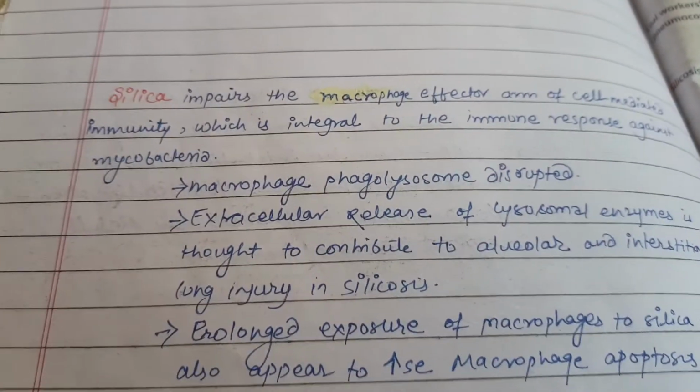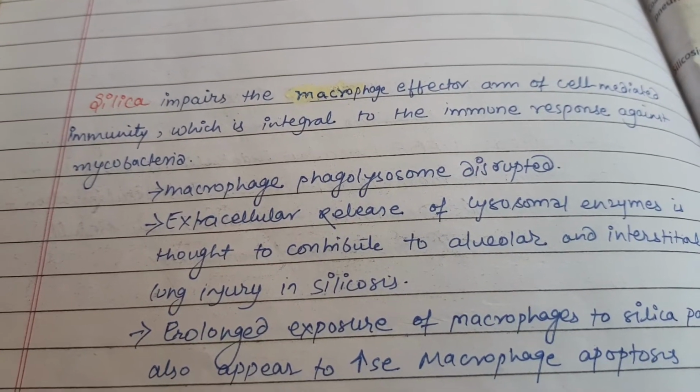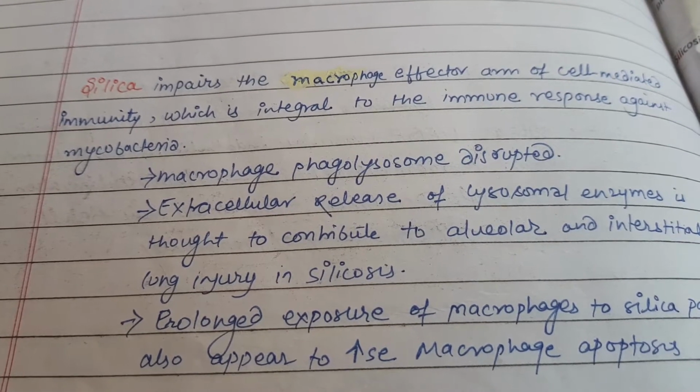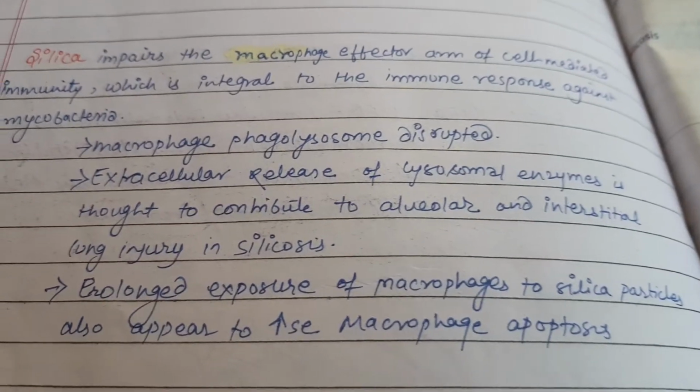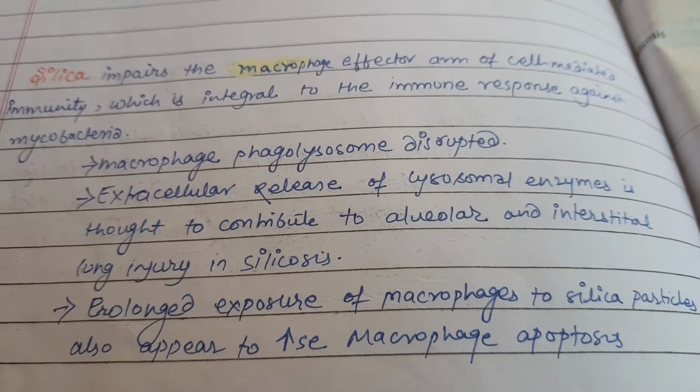Now here I have written one thing about silica. Silica impairs the macrophage effector arm of cell-mediated immunity, which is integral to the immune response against mycobacteria. So what will happen? There will be, as I said, macrophage phagolysosome disruption. Extracellular release of lysosome is thought to contribute to the alveolar and interstitial lung injury in silicosis.